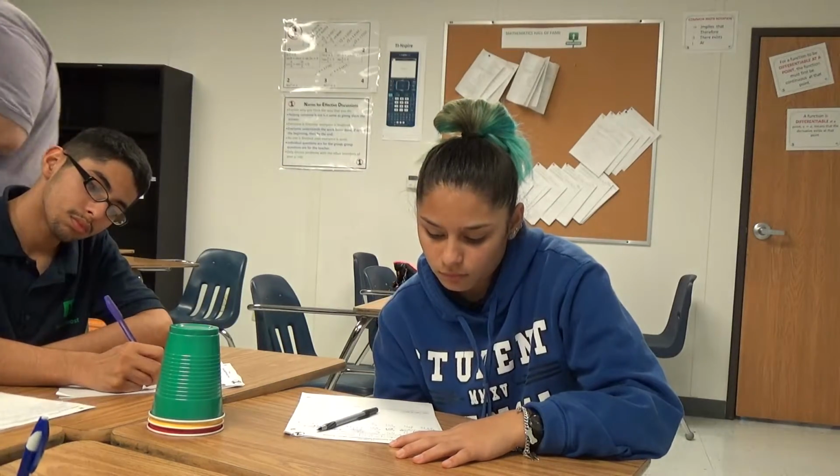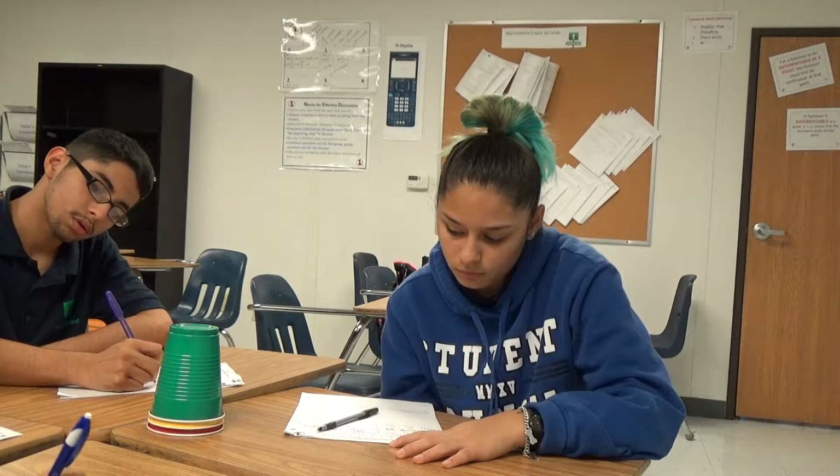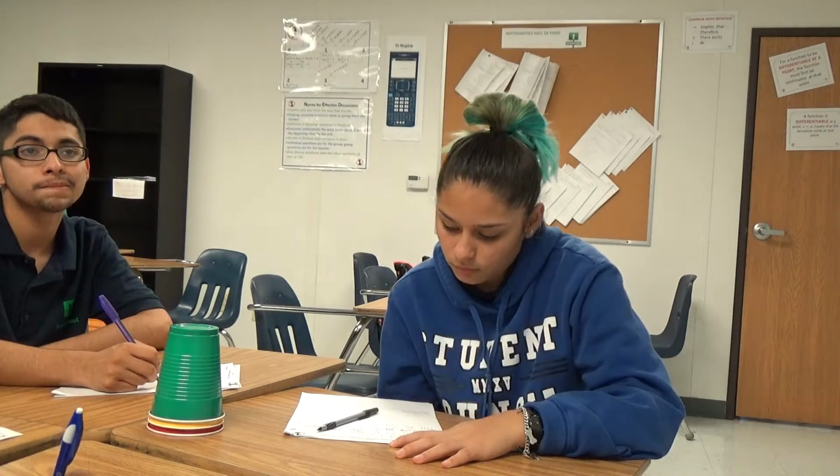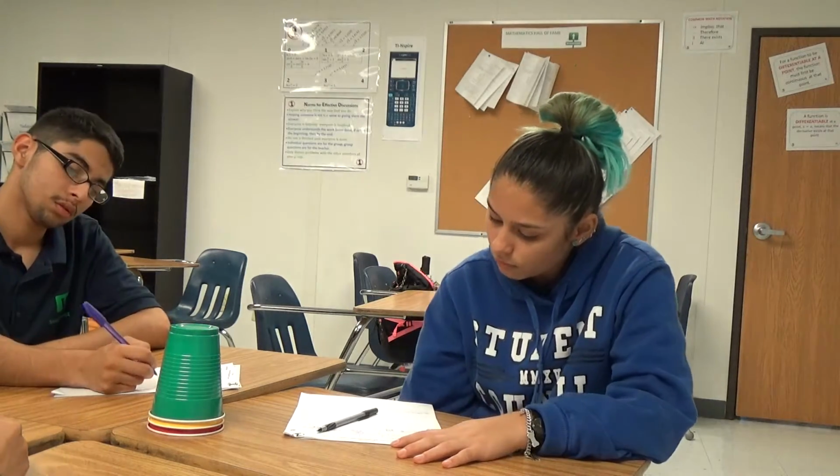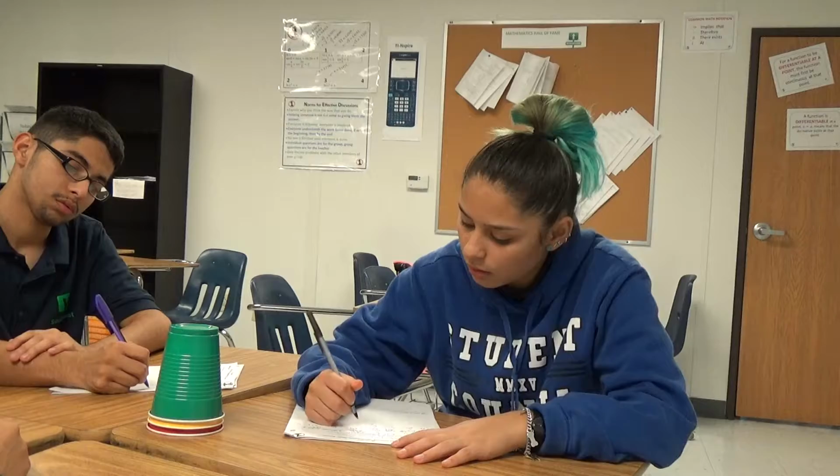I want to see that limit notation. I want to see really good stuff happen. I bet everybody's going to find the right value for k. So k equals 8.